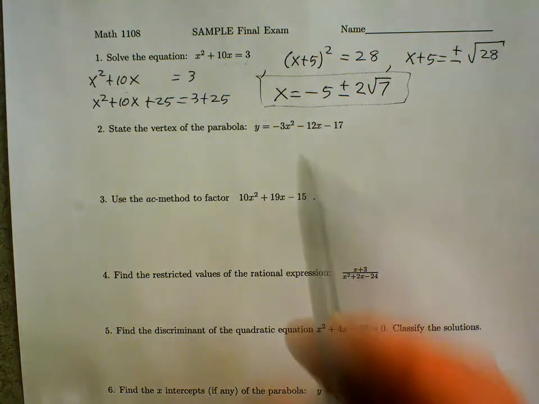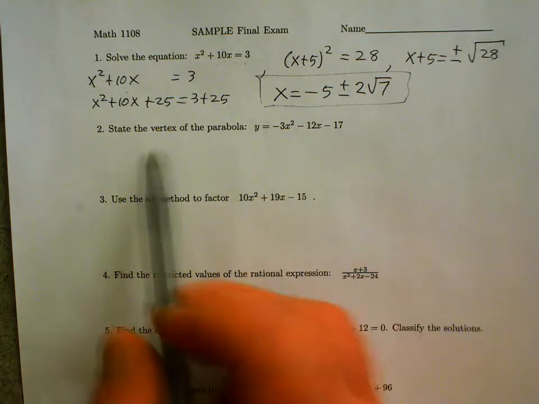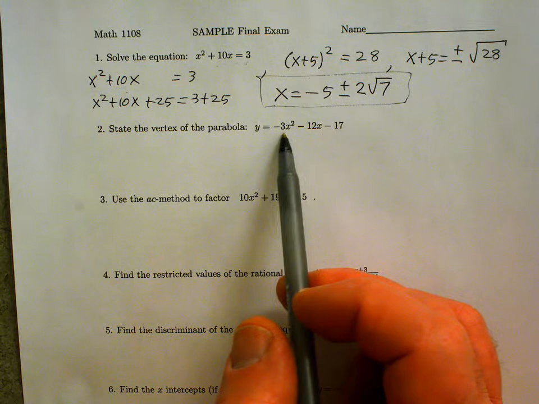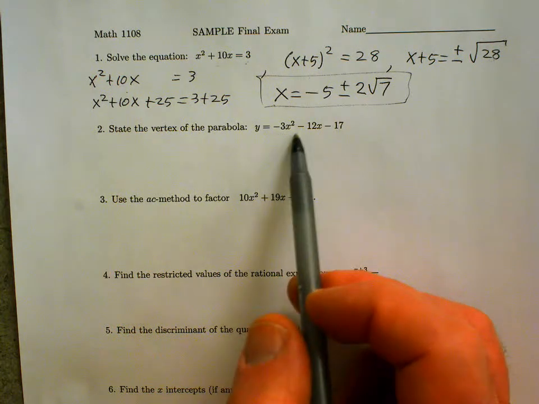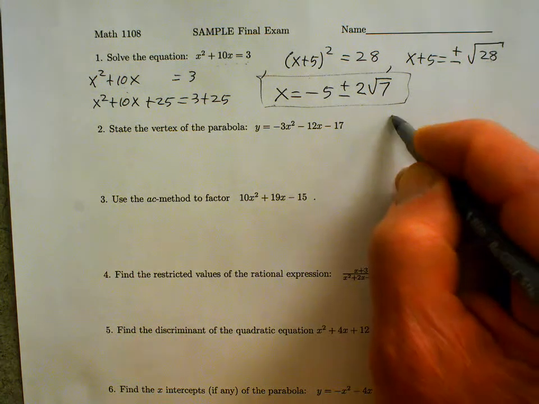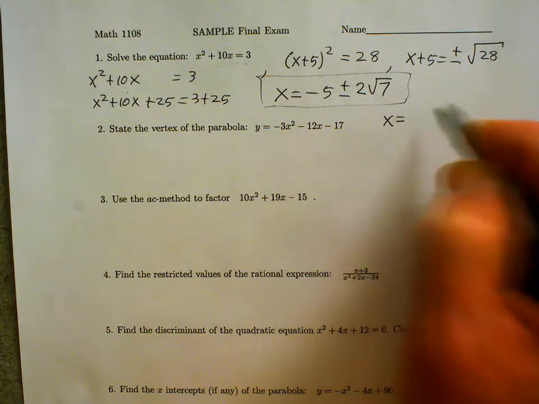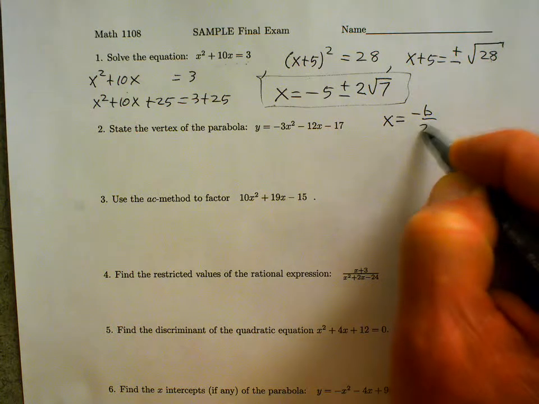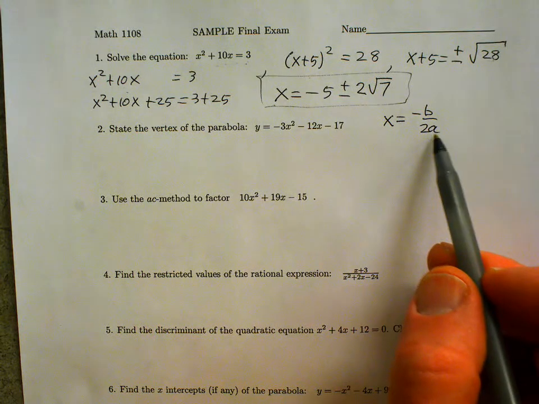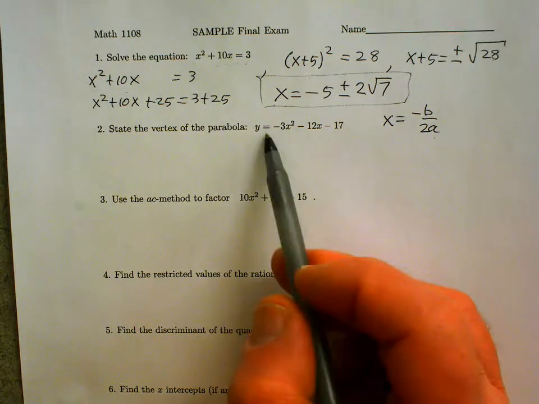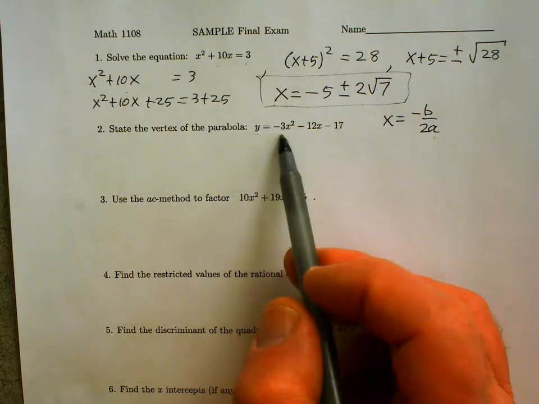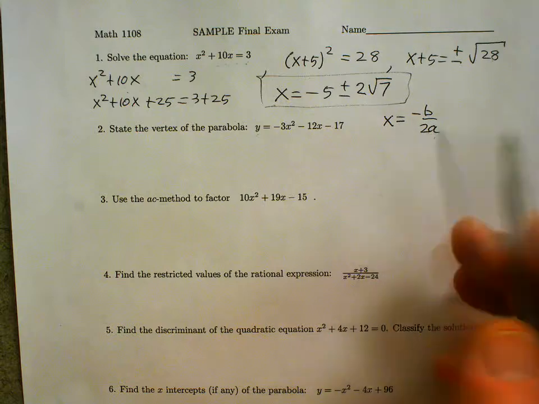Okay, the next problem, find the vertex of the parabola, y equals -3x squared minus 12x minus 17. You can use the formula for the x coordinate of the vertex, which is negative b over 2a. And then when you know what that x value is, use the formula, the function, to find the y coordinate that goes with that x coordinate.